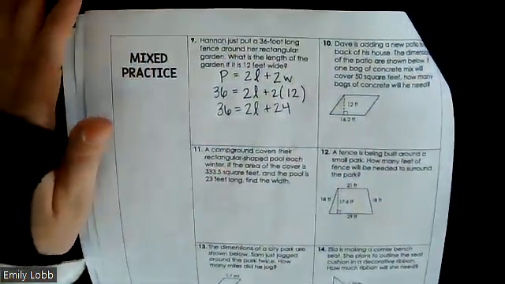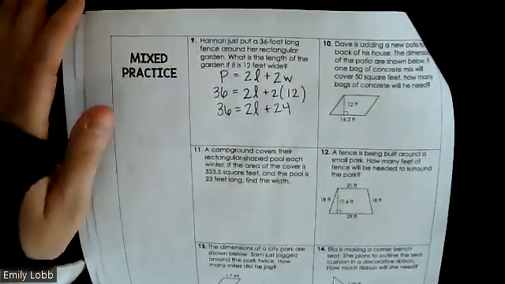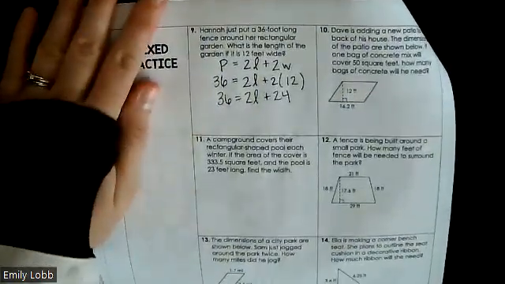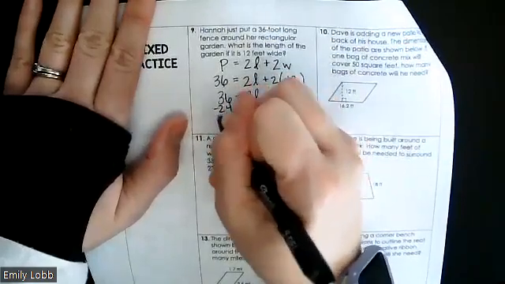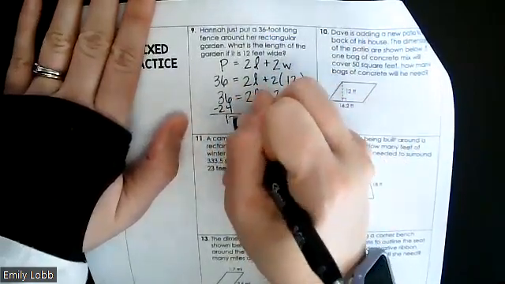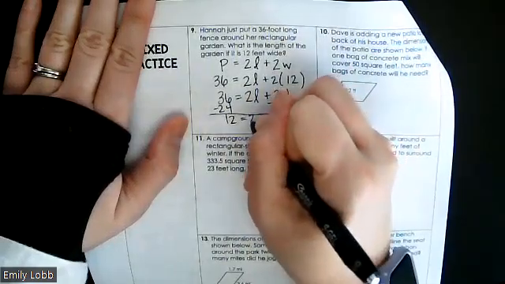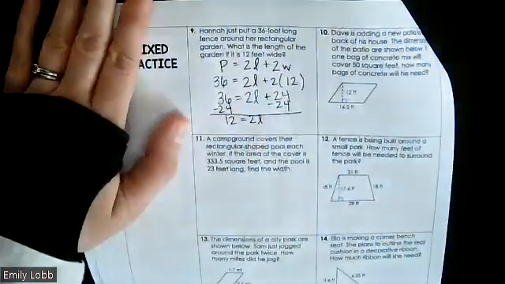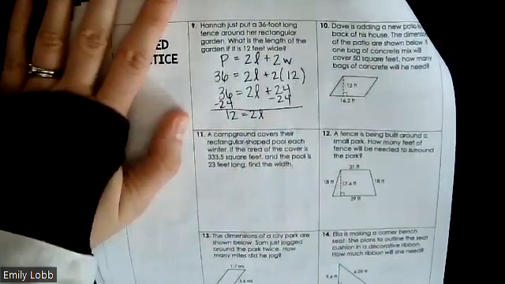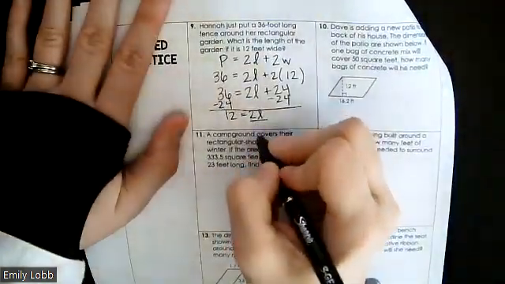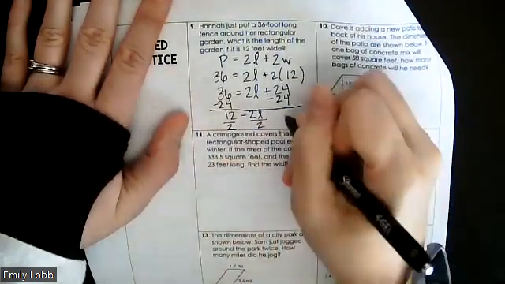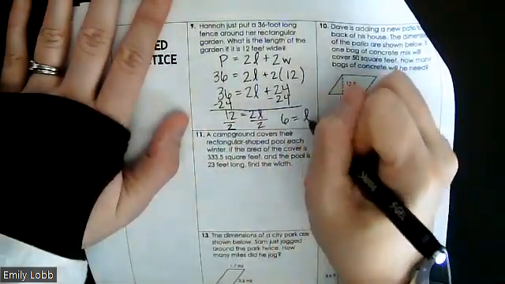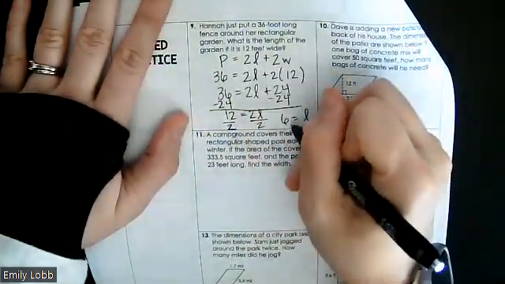Do you remember? Good review. How do I get rid of the 24? Yay! Here we go. So if 2 of them are 12, how many is just 1? Excellent. So 6 is equal to the length. What's my unit? I'm talking feet here.